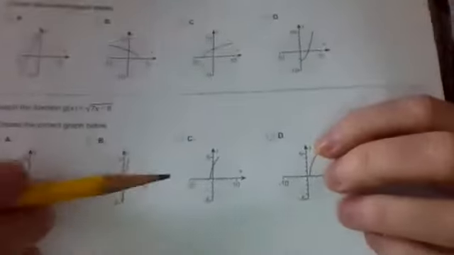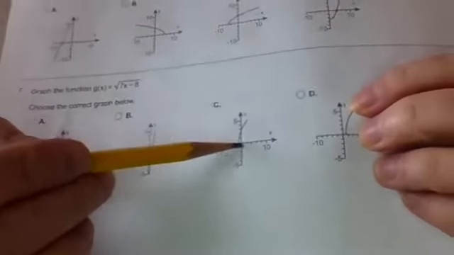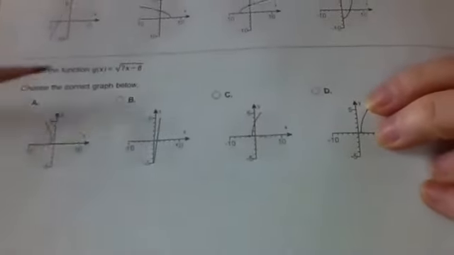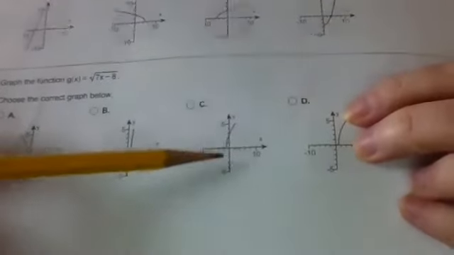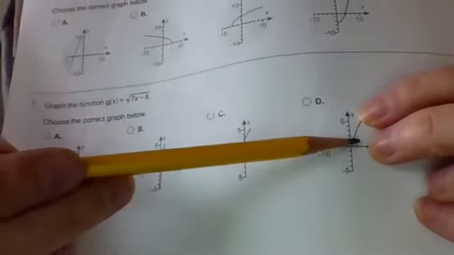Look at the difference between C and D here. C starts on the left side of the origin, and D starts on the right side of the origin. So that's why it would be D. A and B don't even have the right shape. Okay, but again, look at where this one starts compared to where that one starts. So this is the one that matches the graph.